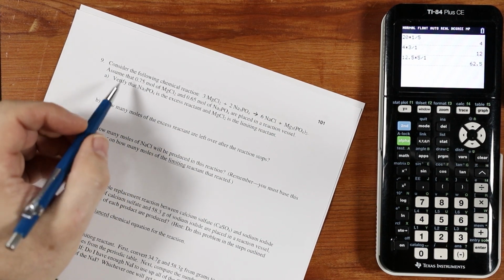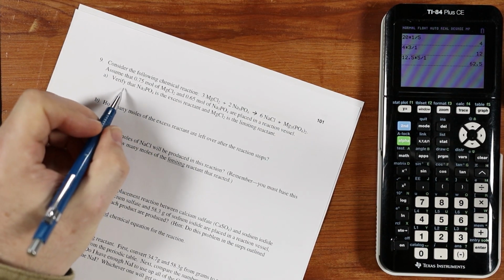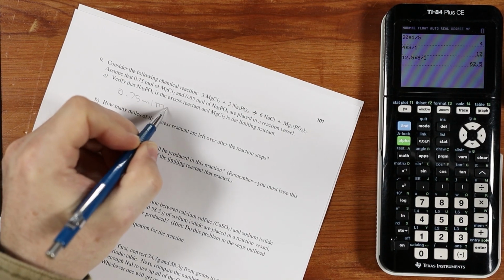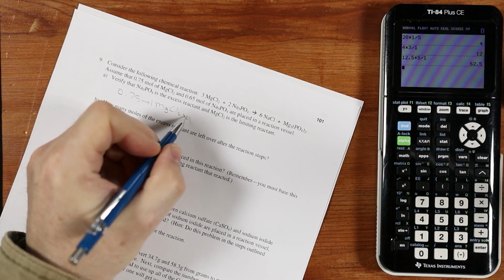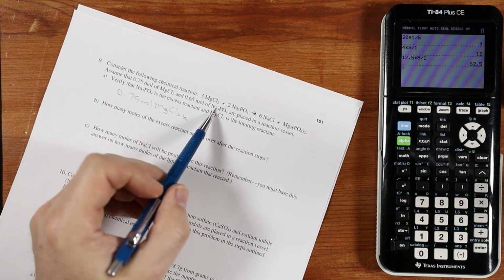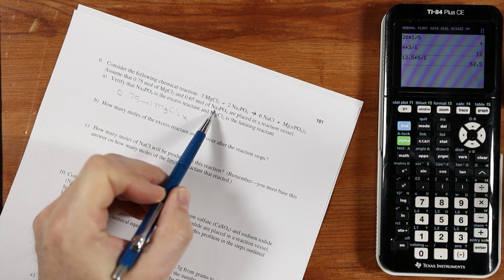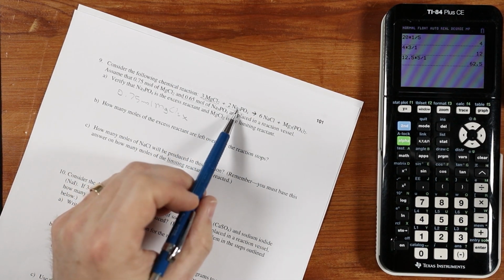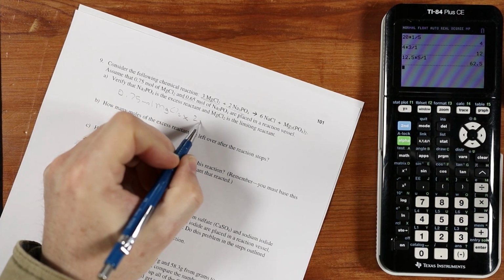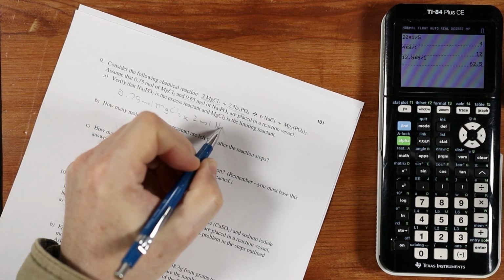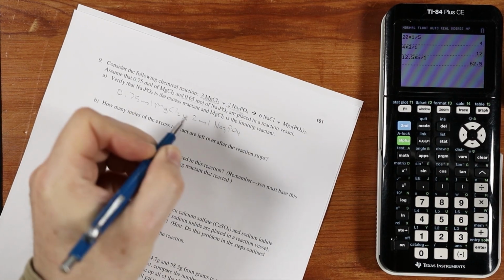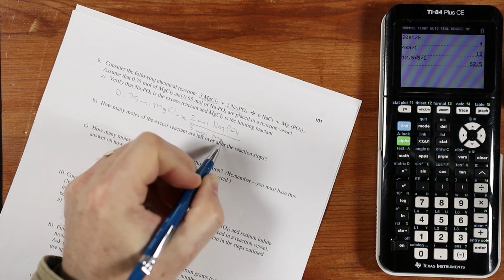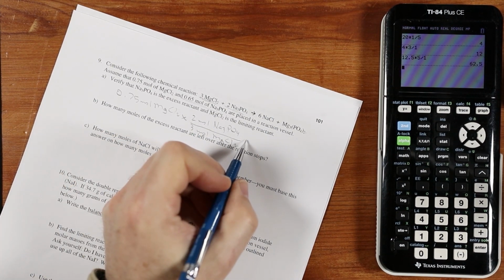So if I want to do that, I'm going to start with my 0.75 moles of MgCl2. I'm going to multiply it by my mole ratio, and I'm going to compare it to the other one. So I'm going to use this one, because that's what I'm comparing it to. My ratio is 2 moles Na3PO4 for every 3 moles MgCl2.